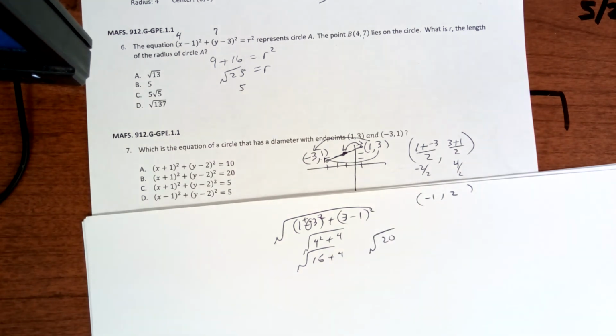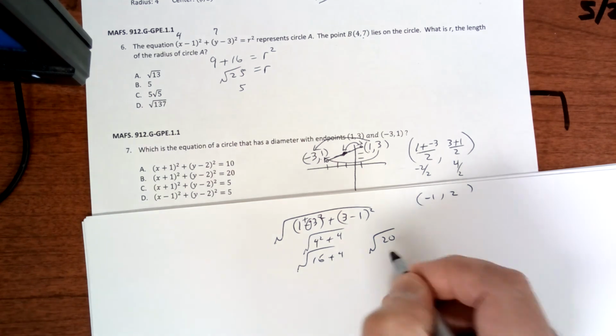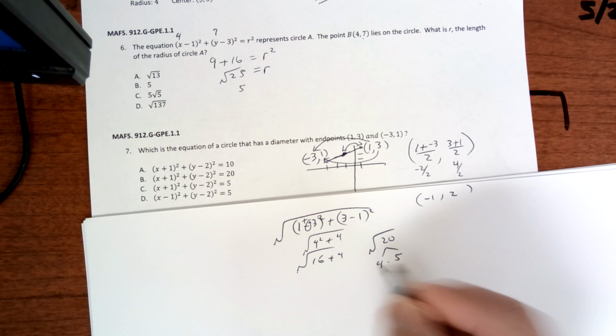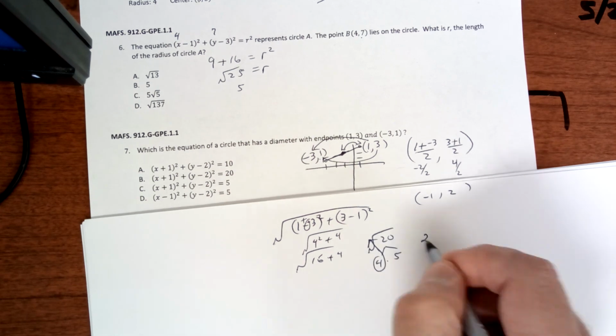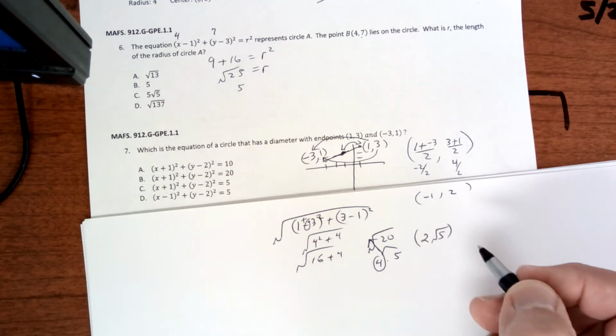And so, let me think here. So the radius, so this is going to be 4 times 5. The square root of 4 is 2, so it's going to be 2 square root of 5 is going to be the radius.